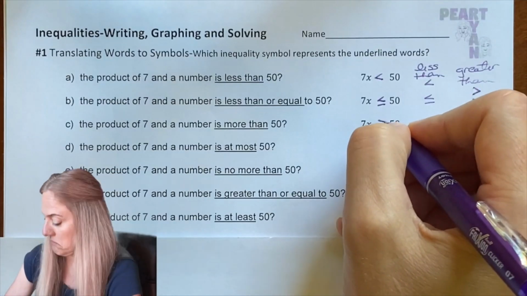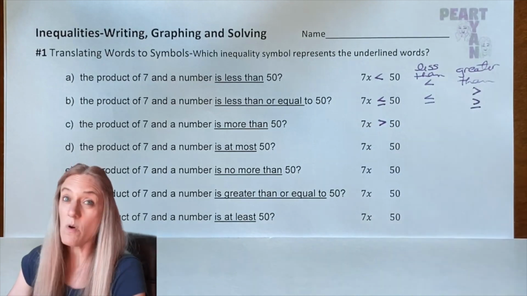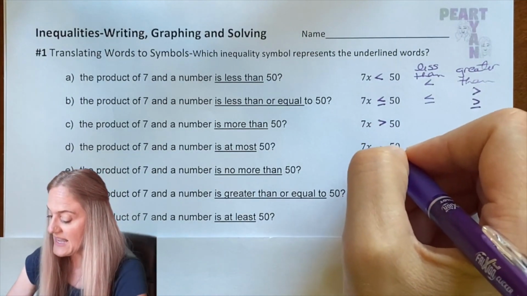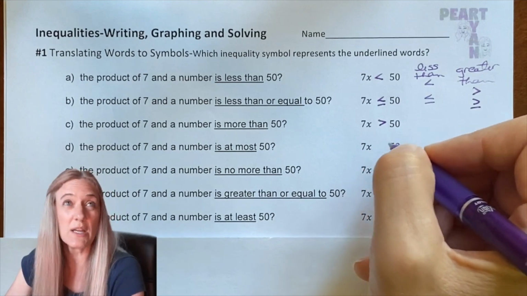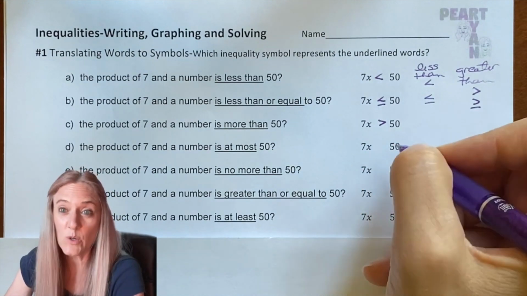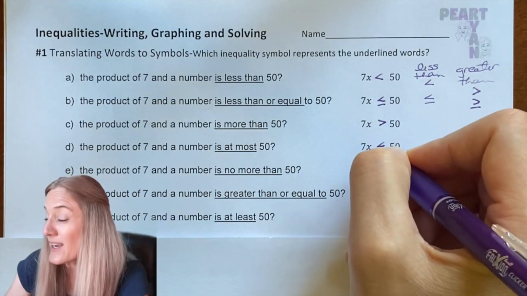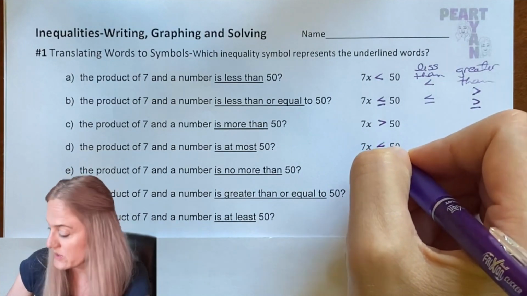Is more than. Can't be 50 then, it has to be more than 50, so just greater than. Is at most 50. Here's a tricky one, at most 50. So can it be 51? No, because at most 50. So less than, but it could be equal to because at most.